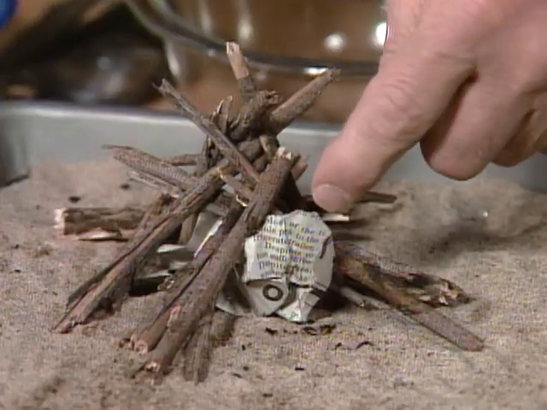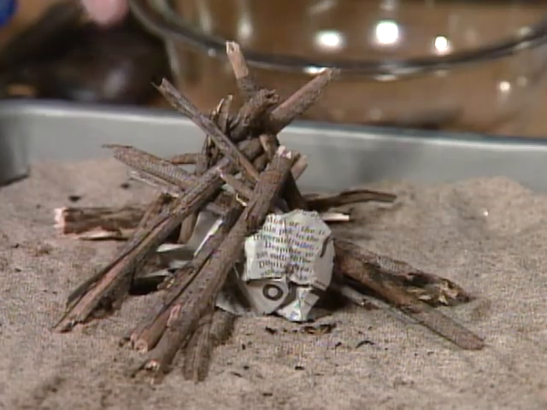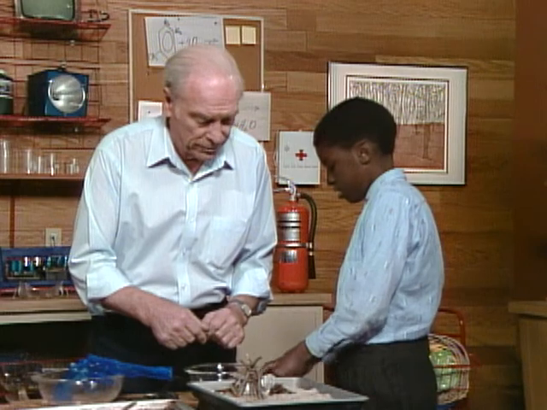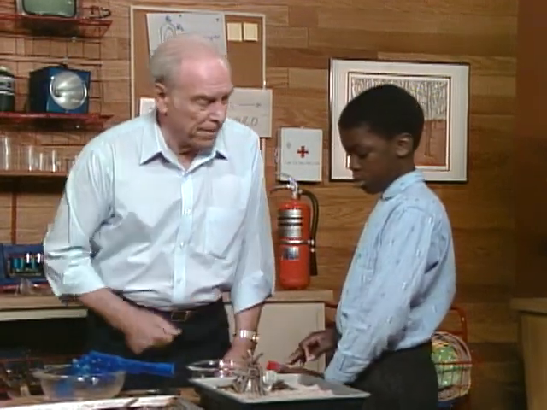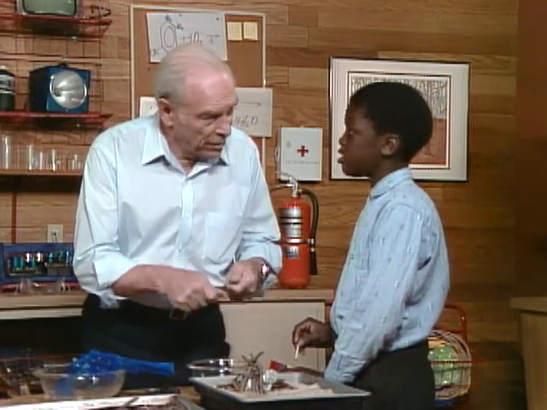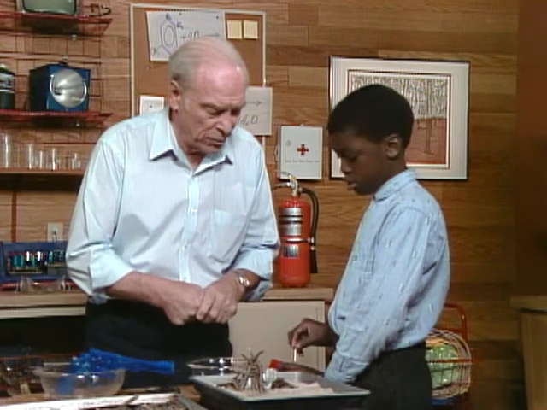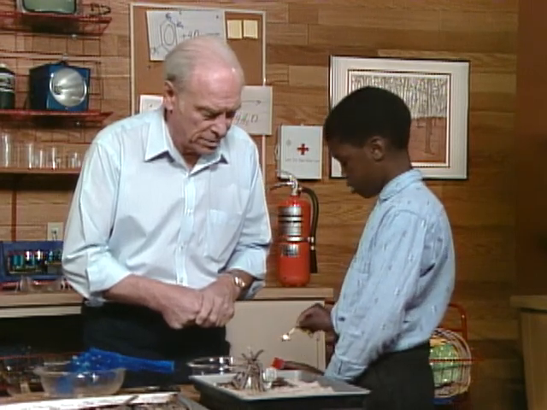Notice there's paper down below and then little sticks here. Now you know how to light a fire? Of course. Okay, why do you start out with things like paper? Well, because paper burns easy. Right, and you could do shavings or sticks all kind of shaved up. Okay, try lighting it, go ahead. Okay.